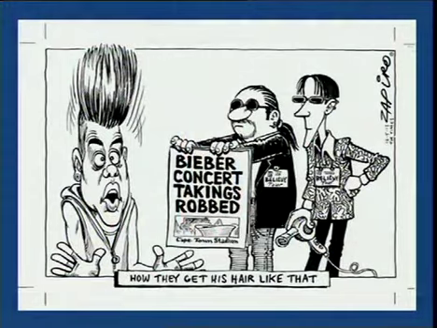Well, I hope you agree with me. And the first one is our friend Justin Bieber. So that's supposed to be Justin Bieber on the side, and it's 2 men holding out a newspaper that says, "Bieber concert takings robbed." And at the bottom is a subtitle, "How They Get His Hair Like That."